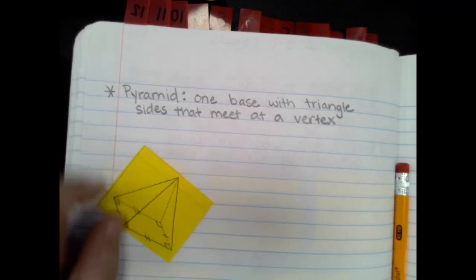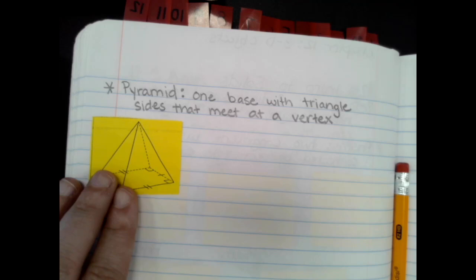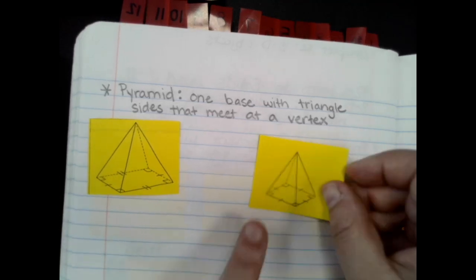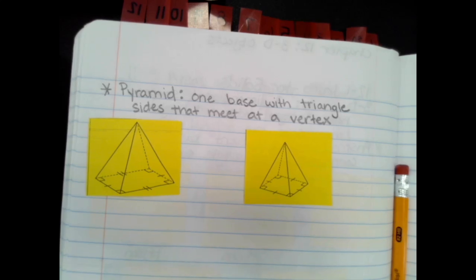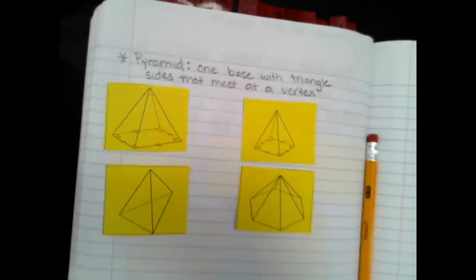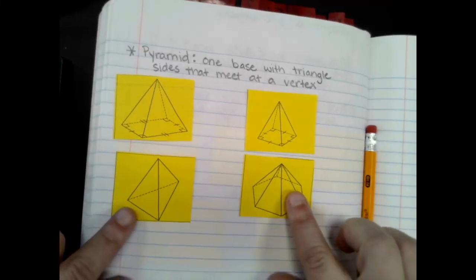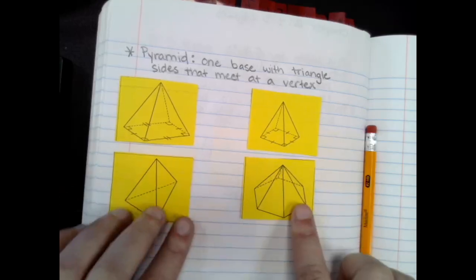So one of them is this, like 12 sides, I think, right? Okay, we have this, and then we have these 2. So here are your 4. Go ahead and get those glued in. Again, we're going to name them, so leave a little space for their name.